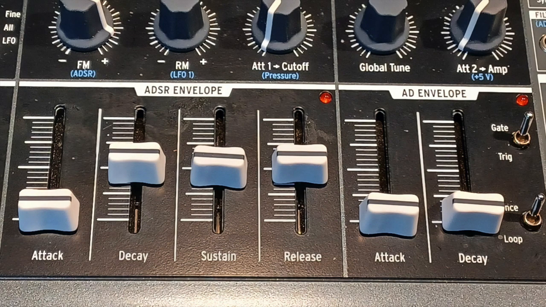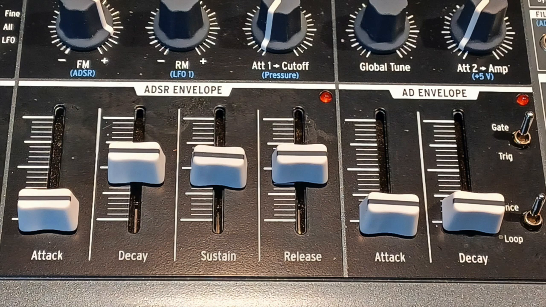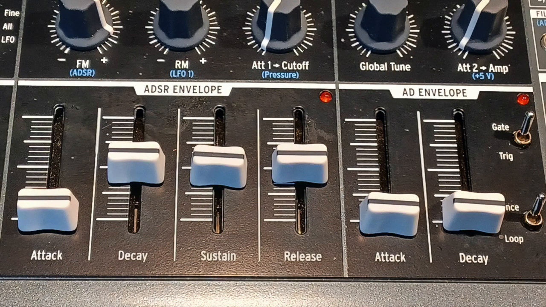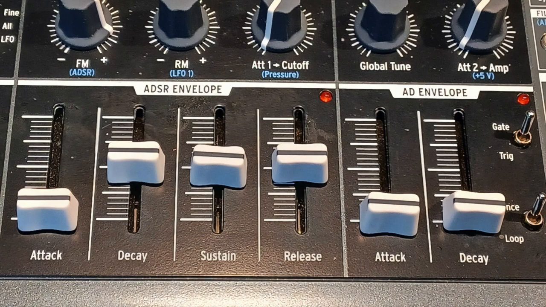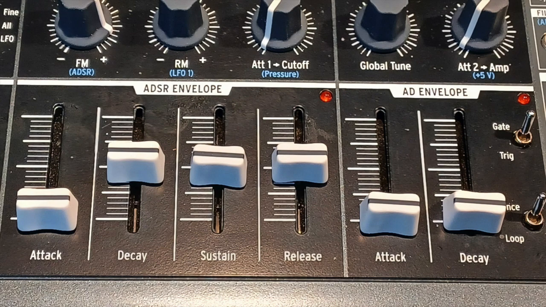And ADSR, pretty self-explanatory. We have control over attack, decay, and release time, and we have control over sustain level. Works just like you expected it would. Both of the two envelopes have red LEDs that get brighter and darker as the envelope rises and falls. So fun stuff there. One more thing about the AD envelope that we'll see as we look at the next slide is that the envelope attack and decay times can be controlled externally by another source.